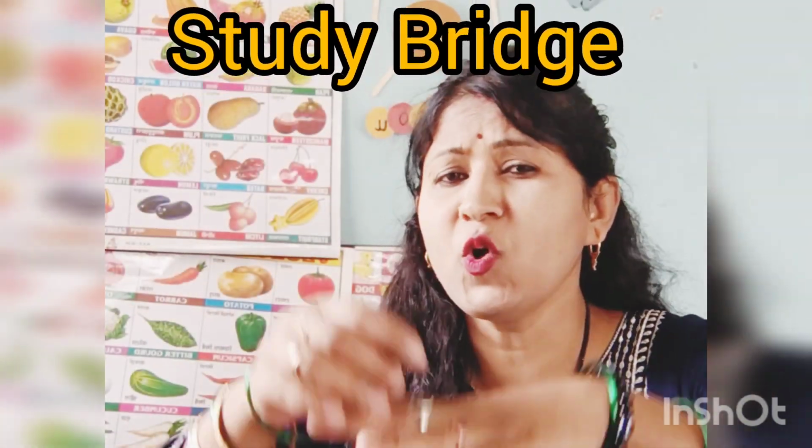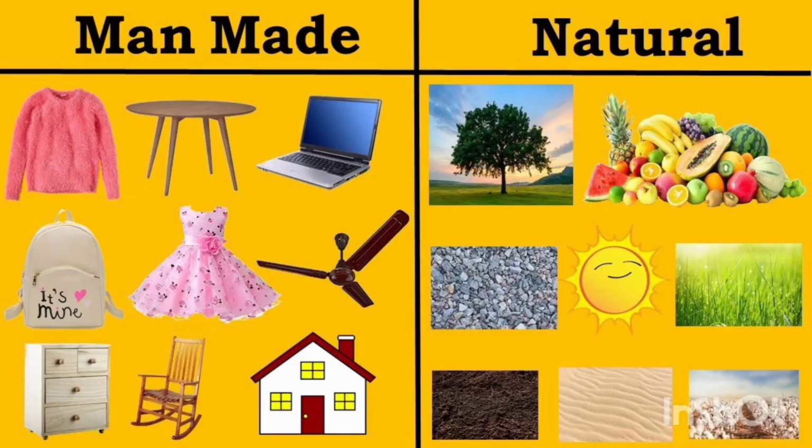You have seen so many things around you. Some are made by nature, those are natural things. Some are made by humans, those are artificial or human-made things. There is another difference between the things. Some are living things and some are non-living things.